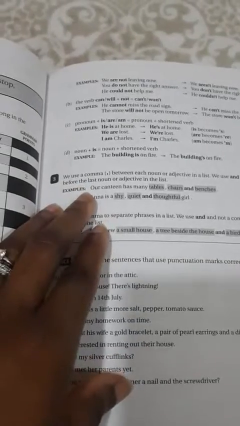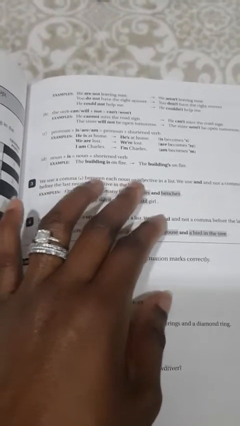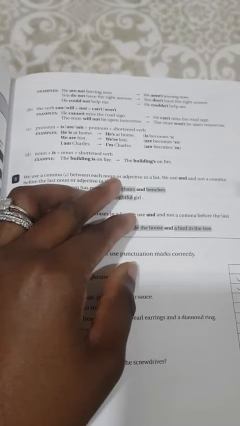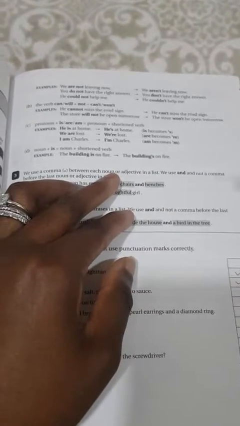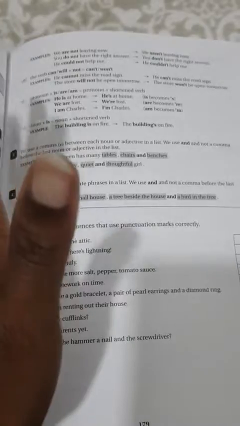Rule 3 says we use a comma between each noun or adjective in a list. We know what nouns are. Kids, I suppose we know these two parts of speech. A noun names a person, place, thing, etc. An adjective is a word that describes a noun, okay?